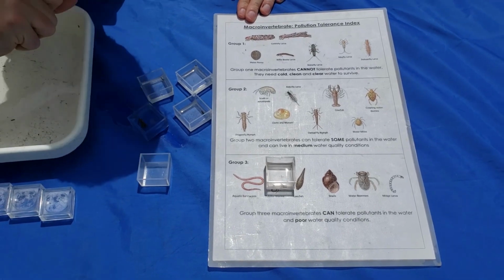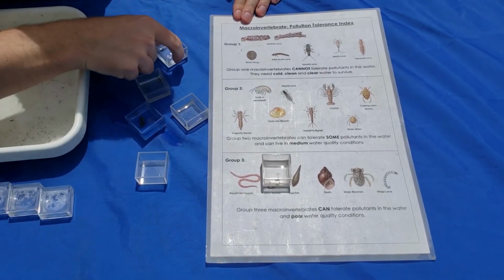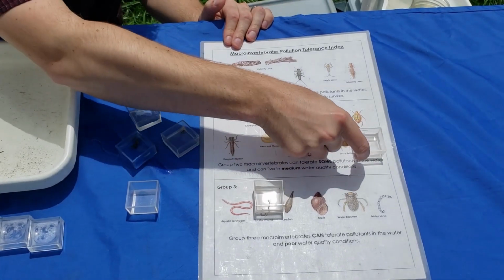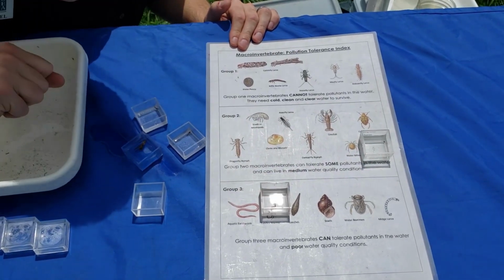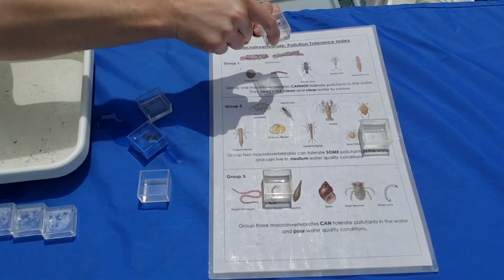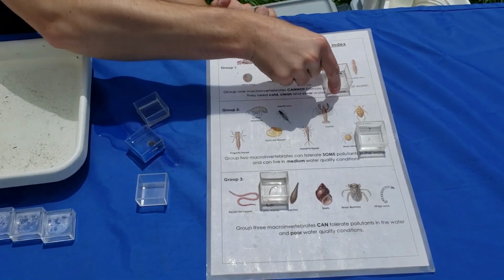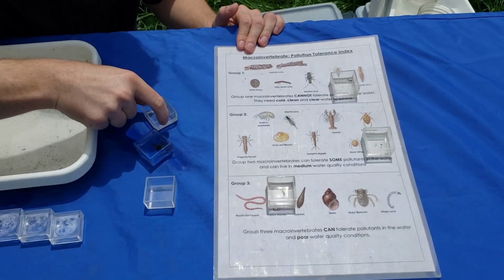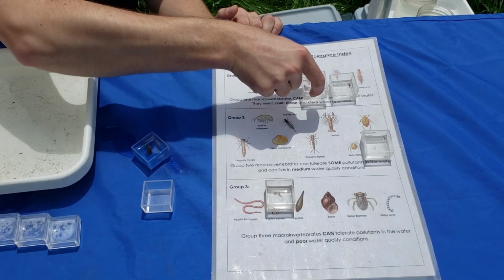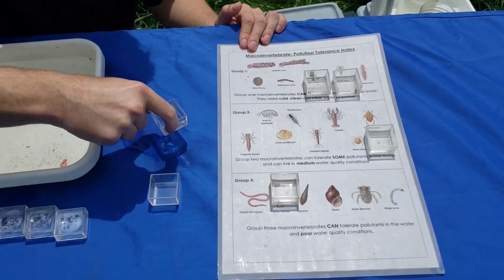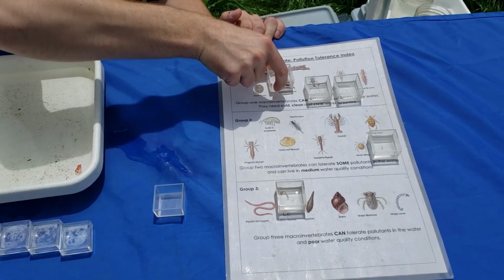The next animal that we caught was a crawling water beetle, and a crawling water beetle is in group 2. That was followed by a mayfly nymph, and mayflies are in group 1. The next one we caught was a stonefly larva or nymph, and that was in group 1 as well. And finally, we caught the caddisfly, which is also in group 1.